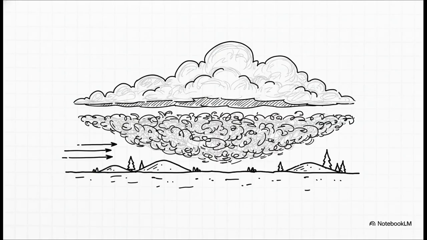And finally, there's turbulence. When you get strong winds blowing over rough ground, it creates this kind of mechanical mixing. All that churning can actually be enough to lift a whole layer of air a few thousand feet up. And when that happens with moist air, you often get a solid deck of low-level stratus or stratocumulus clouds.